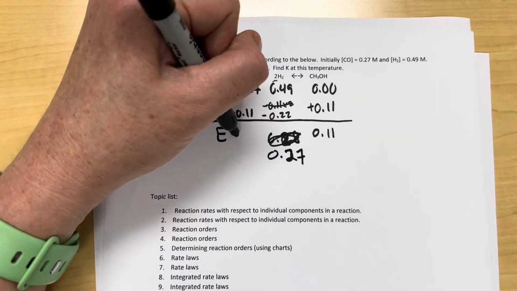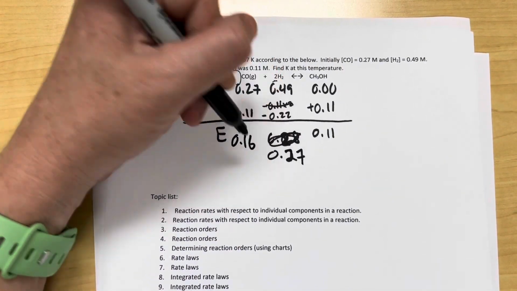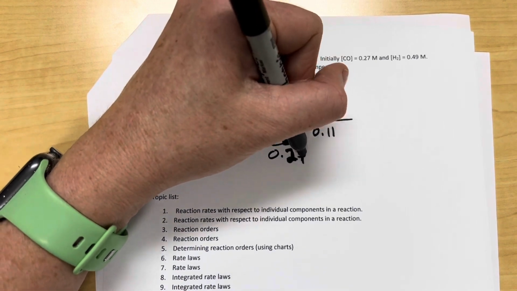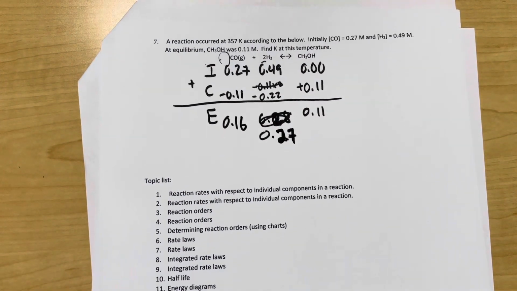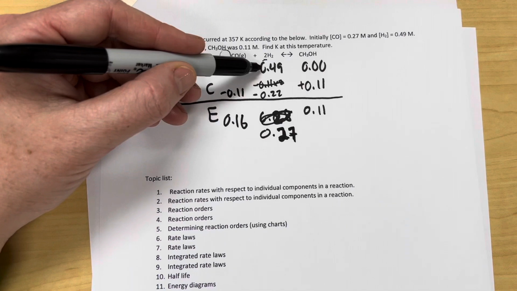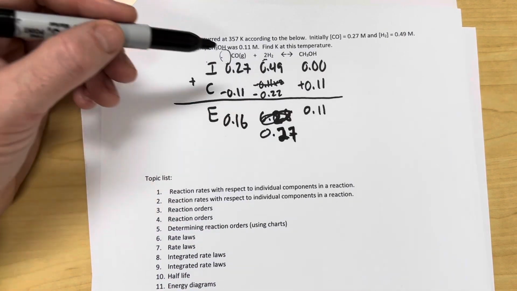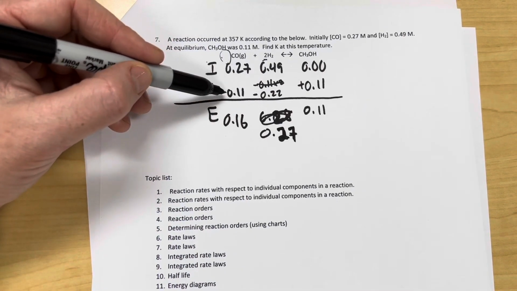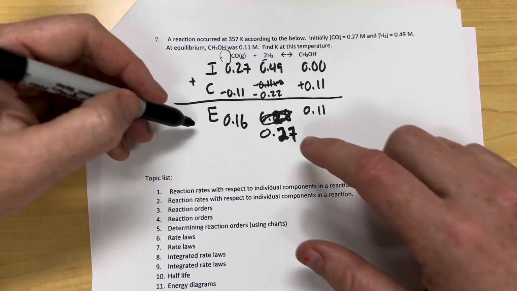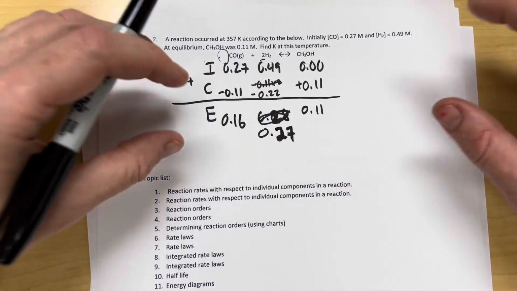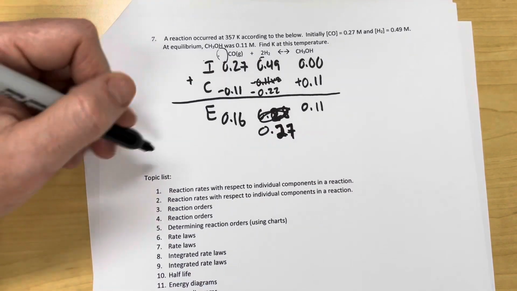And this gives me 0.16. I now no longer trust anything. Again, all I did was just take 0.49 minus 0.22 and 0.27 minus 0.16, and that gave us our equilibrium numbers.